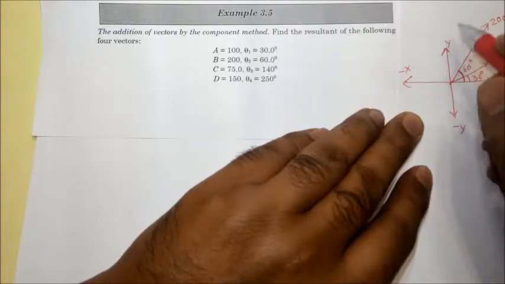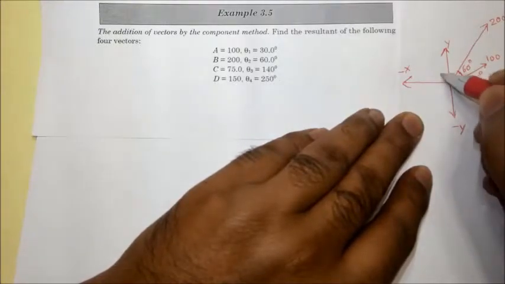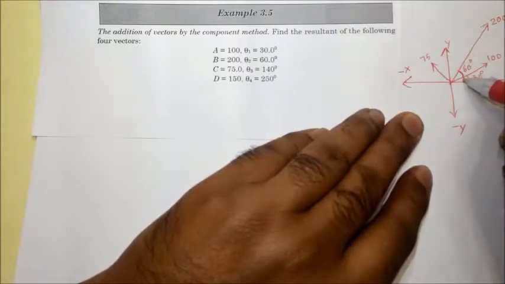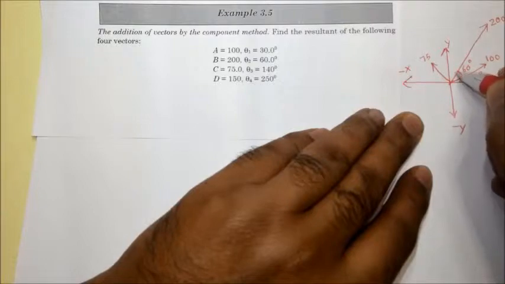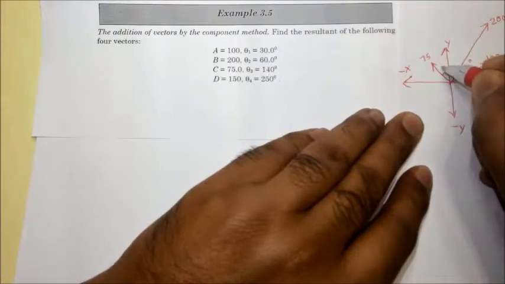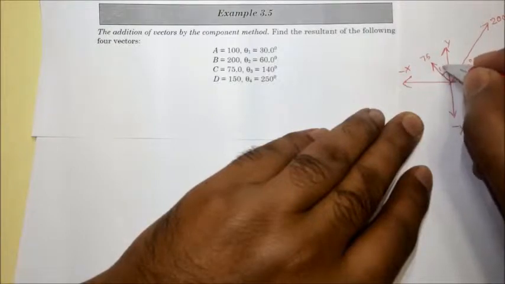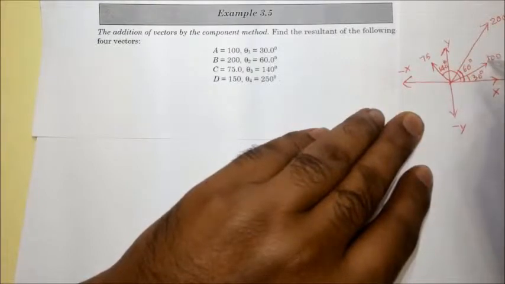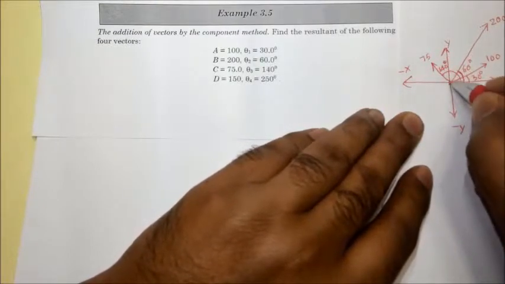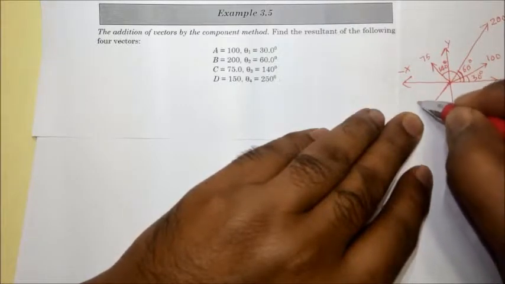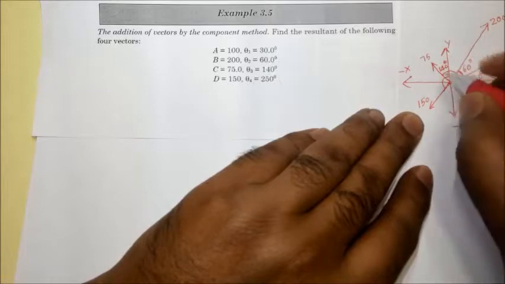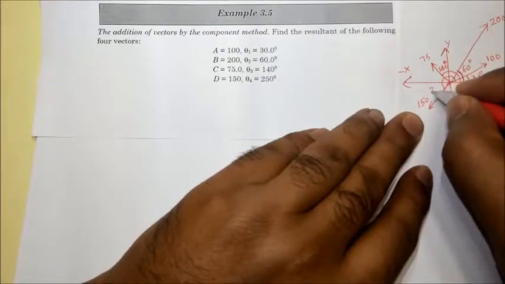The third vector is 75 at angle, the whole angle from here to here is 140 degree, and the fourth vector is 150 at an angle 250 degree.